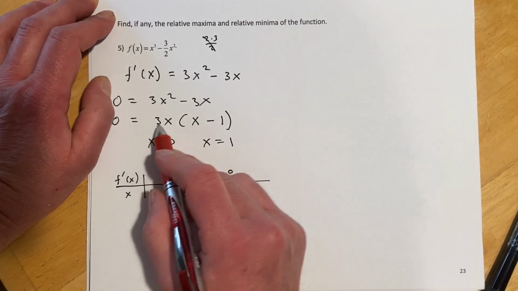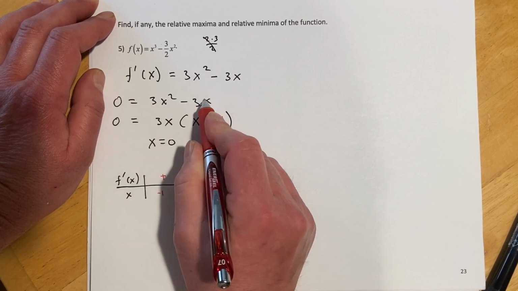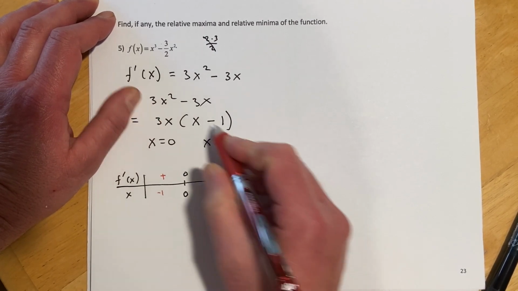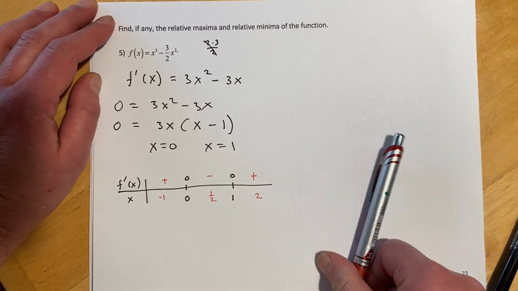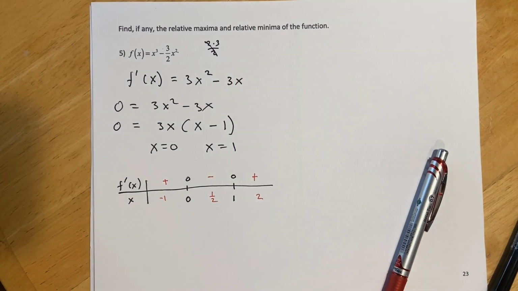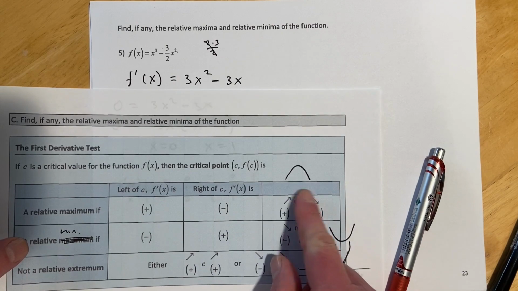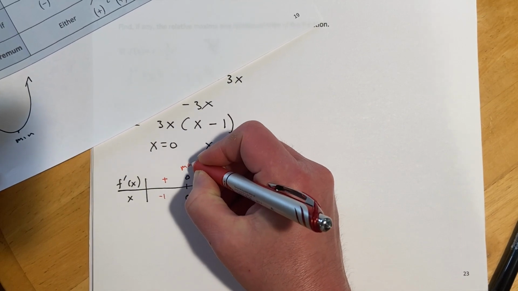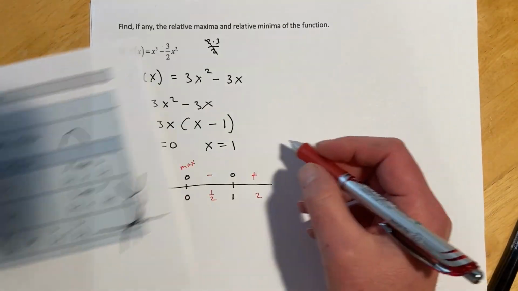If I put a -1 in here, this would be negative times negative, so that's positive. Notice it's easier to plug it in the factored version than up here. If I put in a 1/2, this will be positive times negative, so that's negative in there. If I put in 2, that'd be 6 times 1, so that'd be a positive. And so then if we go back to our chart, it's right back here. When we go positive to negative, that is a maximum because we're increasing and now we're decreasing. So that means this point right here will be a max. And then when we go negative to positive, that means the slope was negative and then it's going positive. So then this point will be a min.